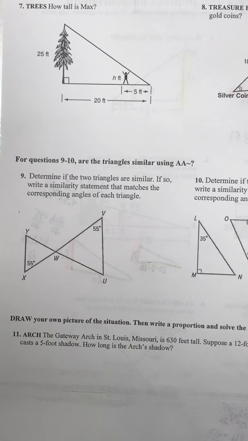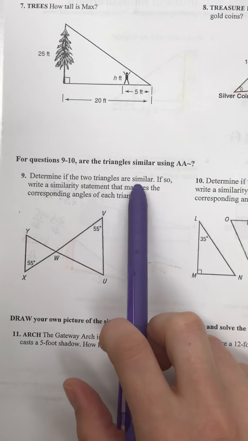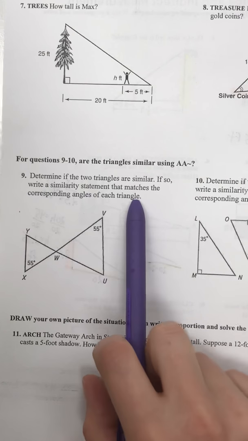In section 7.5, we talked about similar triangles and indirect measurement, and on the back for questions 9 and 10, it says, are the triangles similar using AA similarity? That was the rule that we learned today in class. If two angles are the exact same measure, or congruent, in two different triangles, then the two triangles themselves are similar. So if we look at number 9, it says determine if the two triangles are similar. If so, write a similarity statement that matches the corresponding angles of each triangle.